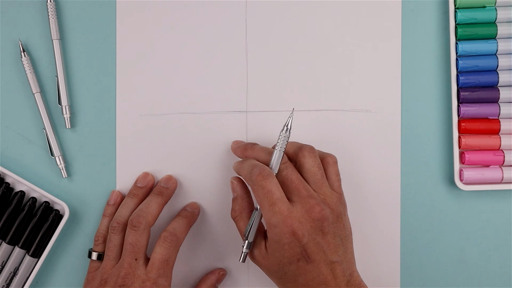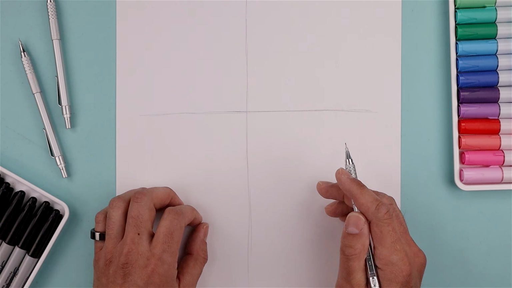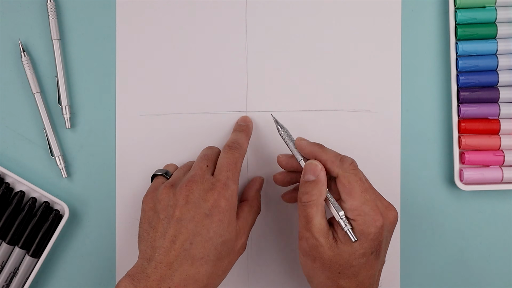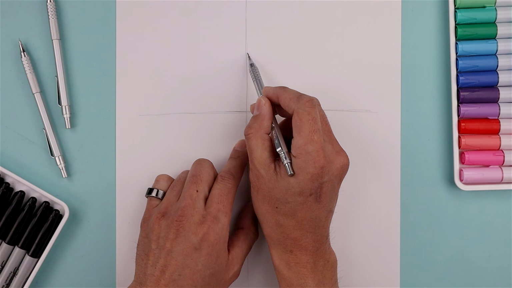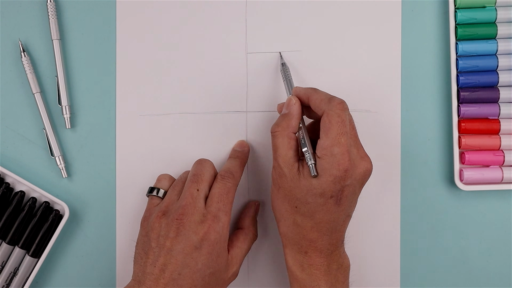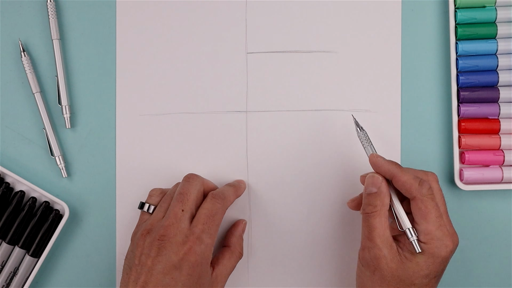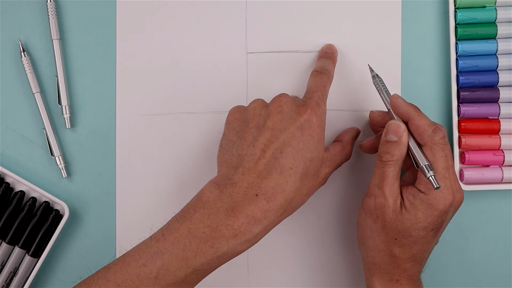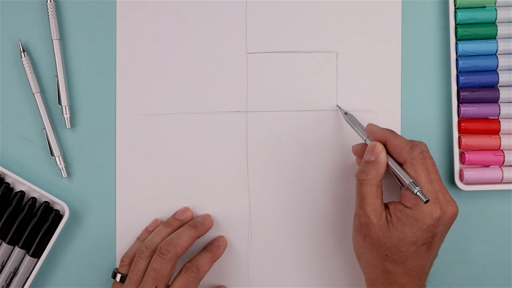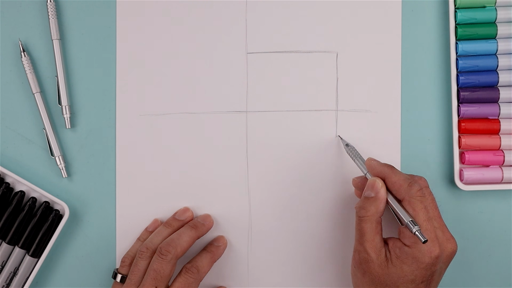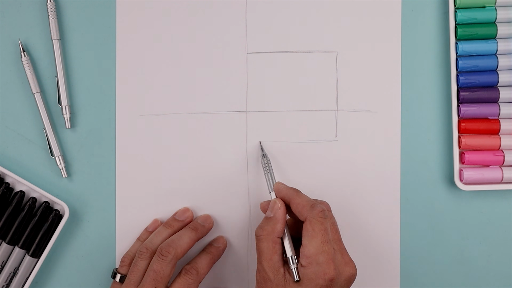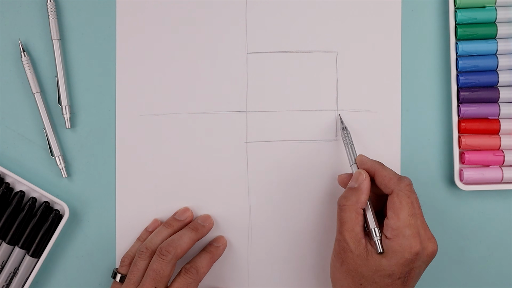Now we're going to be using these two lines to help us align the composition of our drawing. So on the right side, we're going to draw in the head. Let's move up along that center line right here. I'm just going to draw a straight line going across. Now the length of this line will define the size of the head. So I'm just going to stop right about there. And I want to draw that same length line coming down the right side. So we'll bring that down to there. Now we're going to bring this back in towards that center line to create our square.